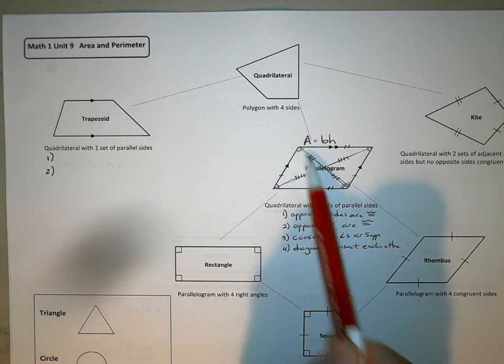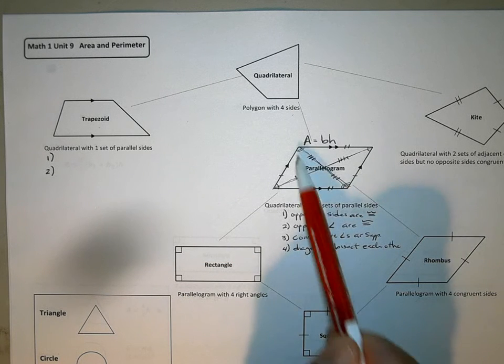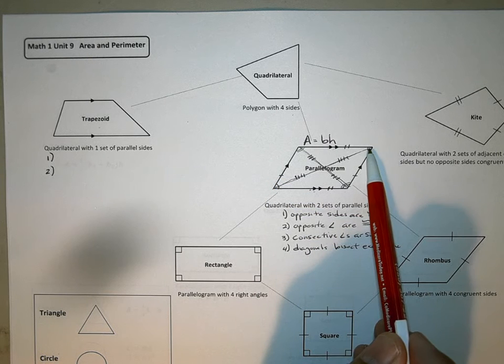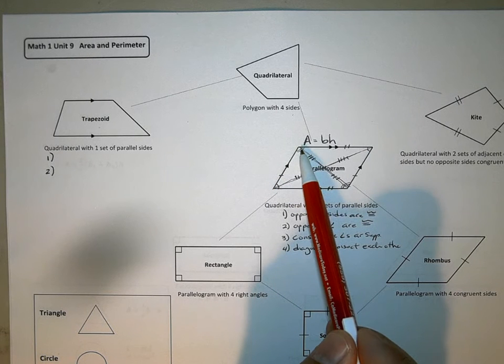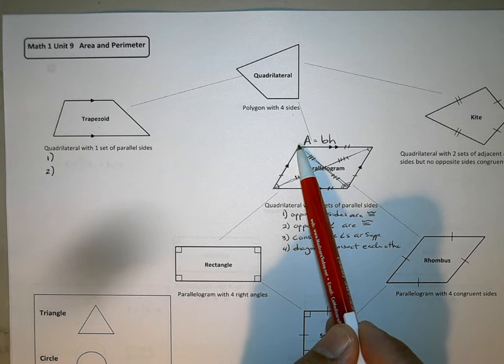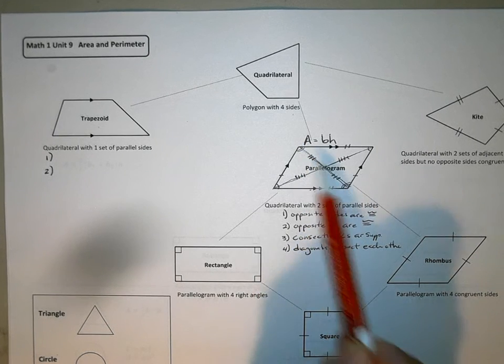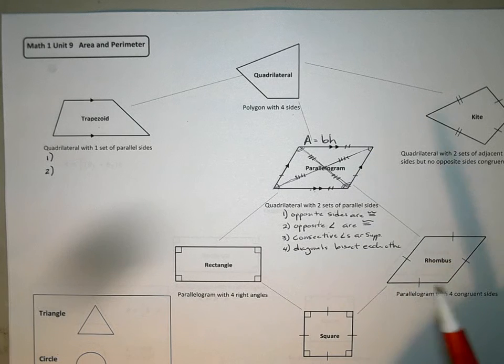And we talked about how the diagonals bisect each other, cut each other in half. Okay? And a diagonal is a line segment from one vertex to any non-consecutive vertex. So a quadrilateral will always have two diagonals, here to here and here to here.